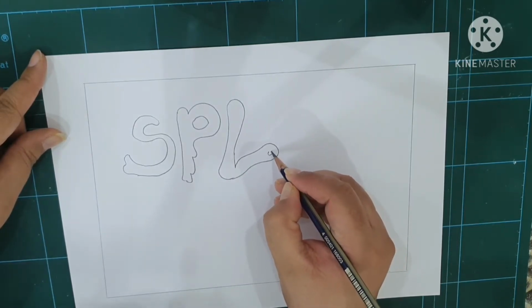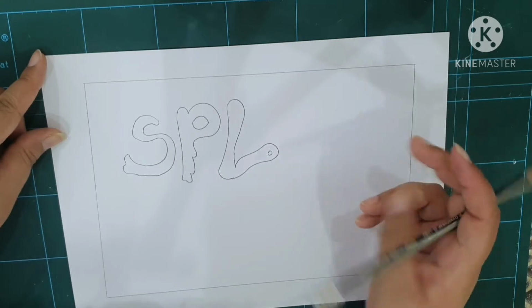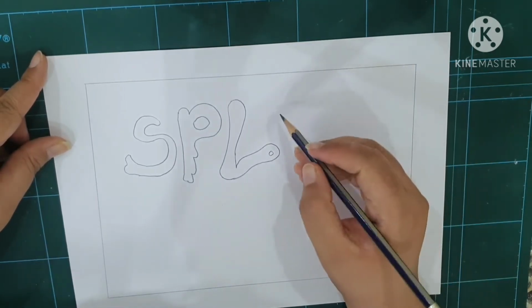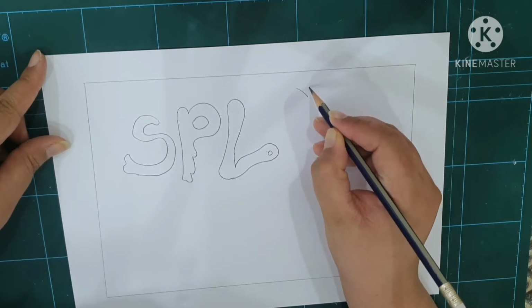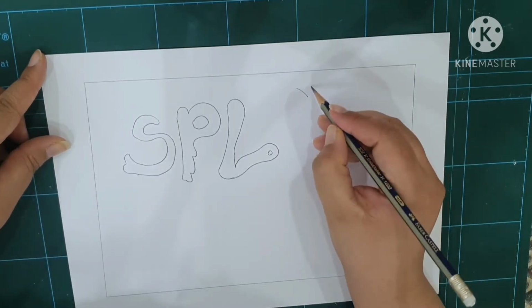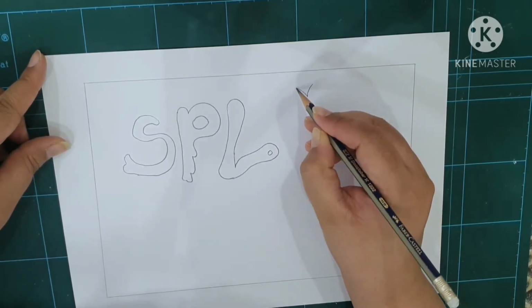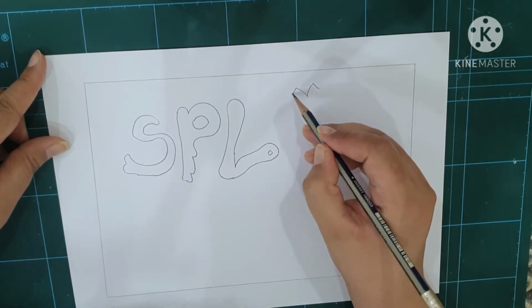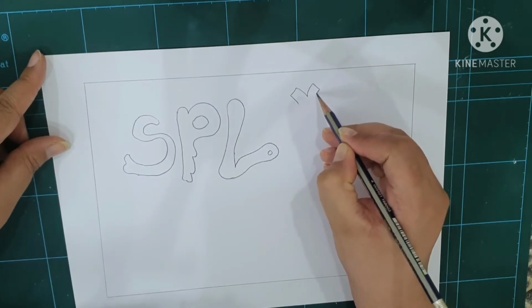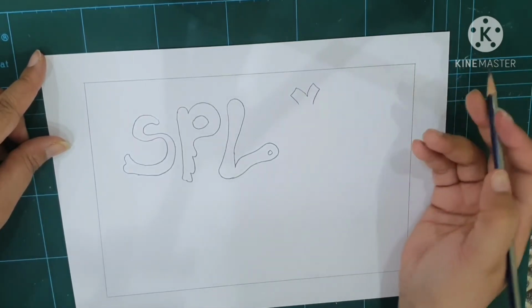Splash. And after completing L, we go ahead with A. For A, it's like this. Make a small V first, and then move it down. Make it again one more time like this. This is the top part of A.